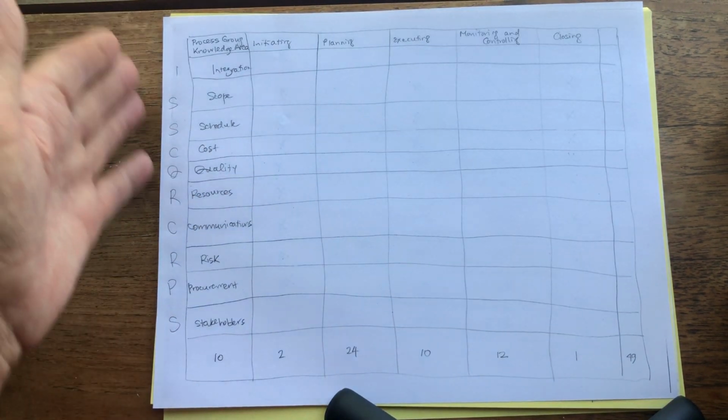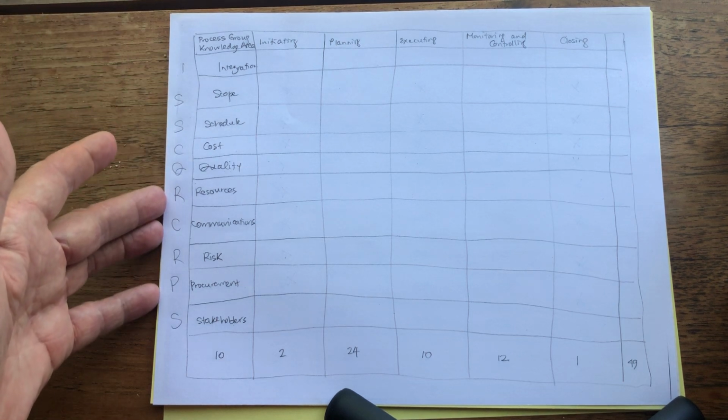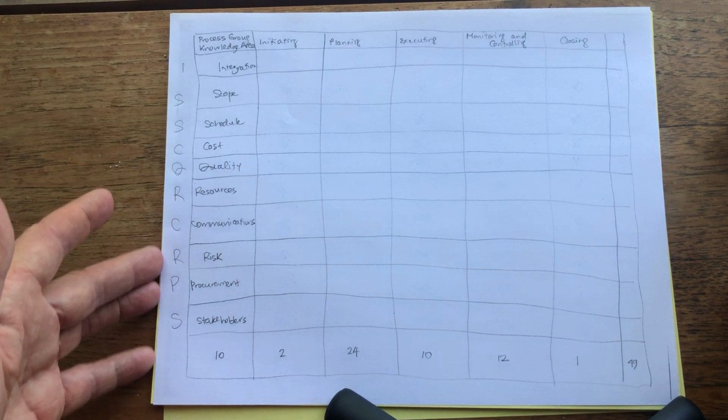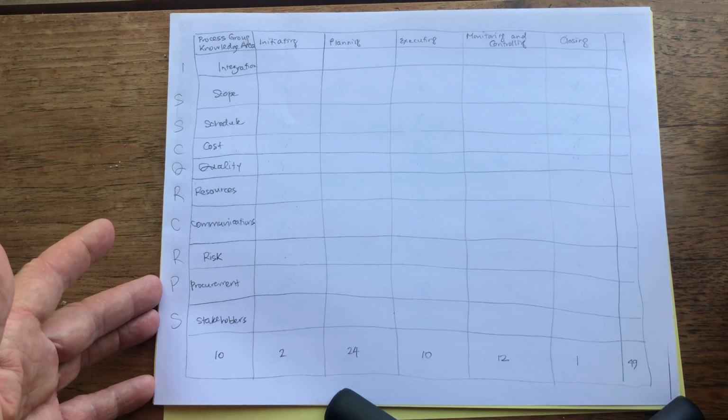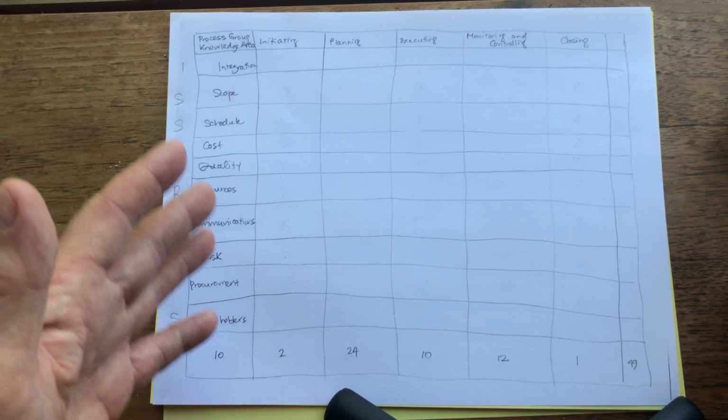ISSCQRCRPS. And of course, those stand for integration, scope, schedule, cost, quality, resources, communications, risk, procurement, and stakeholders. And if you can go ISSCQRCRPS, then you know the 10 here.